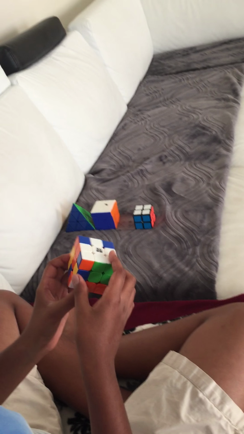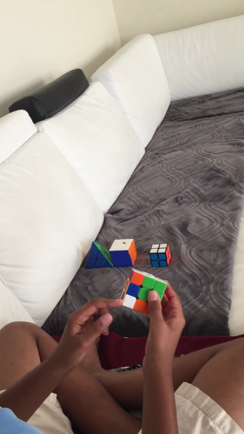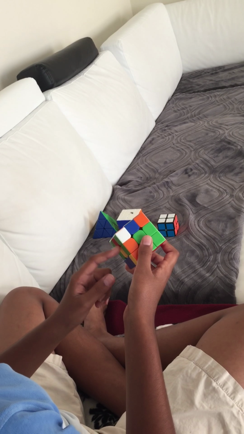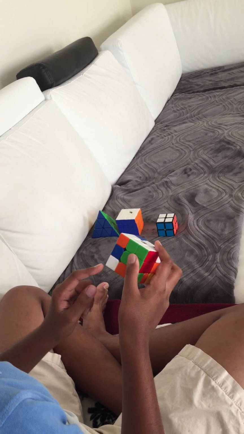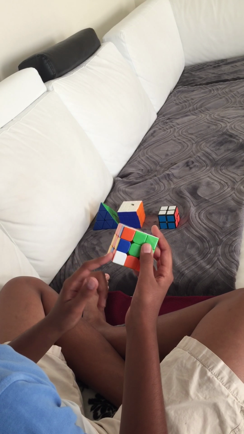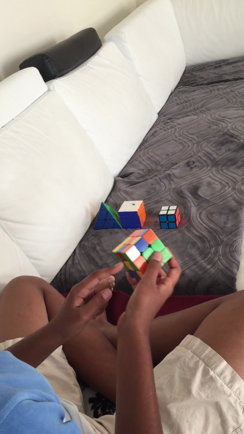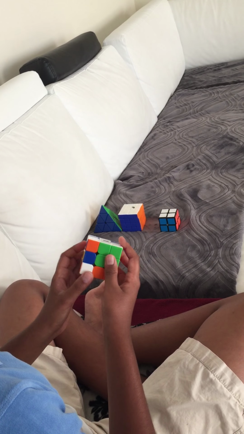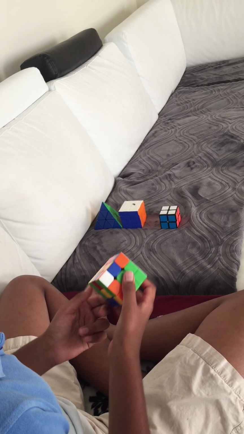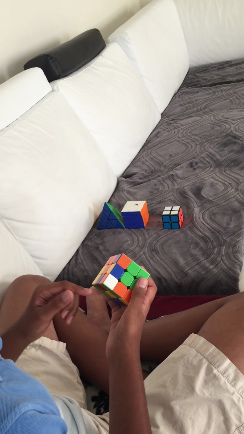Now I want to use this color. I don't want to use the bottom color that's touching the yellow. I just want to have the white and the orange, because that's the other color that's not touching the yellow. It doesn't have to be orange. It can be green, blue, or the other colors. But for me, it was orange.